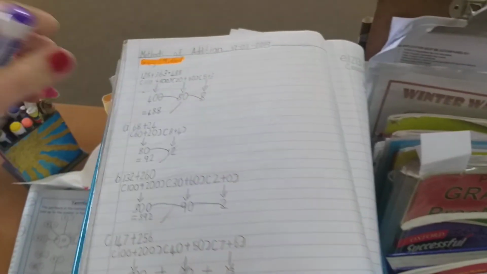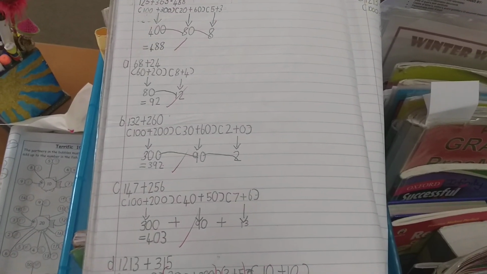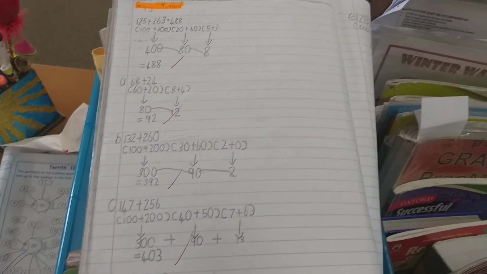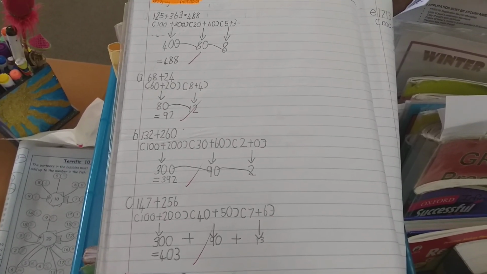I will post on the group, on the Discord, 4 examples of sums that I want you to do.